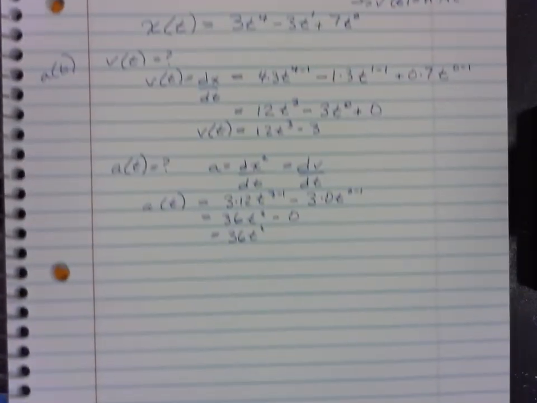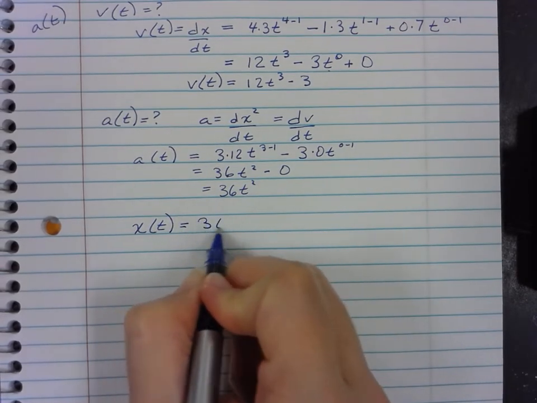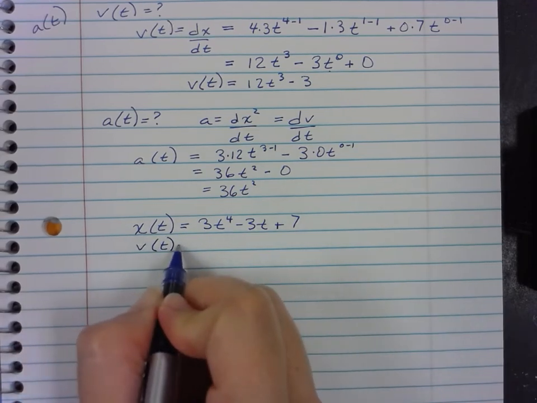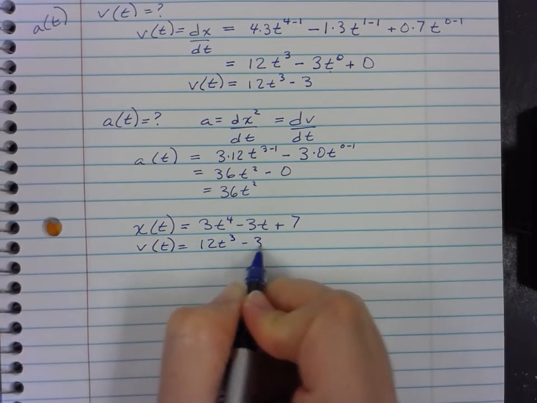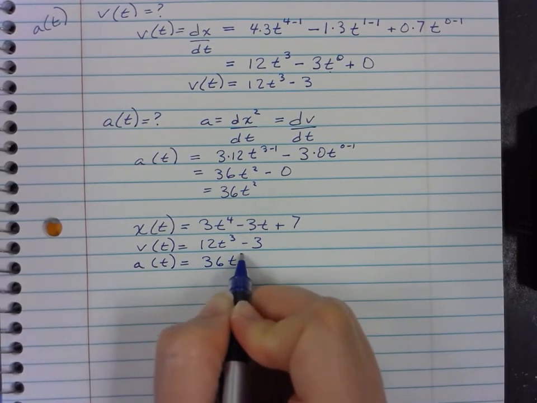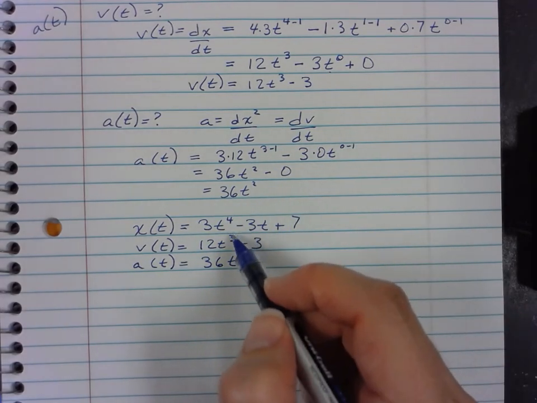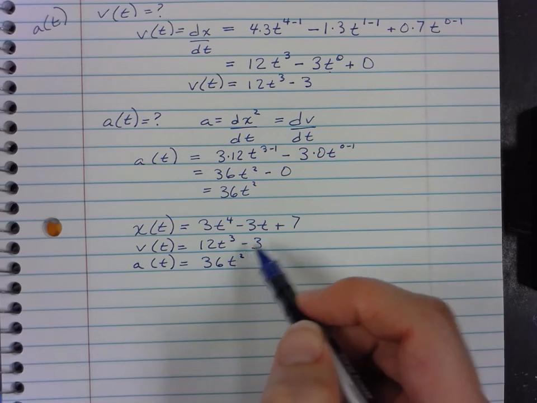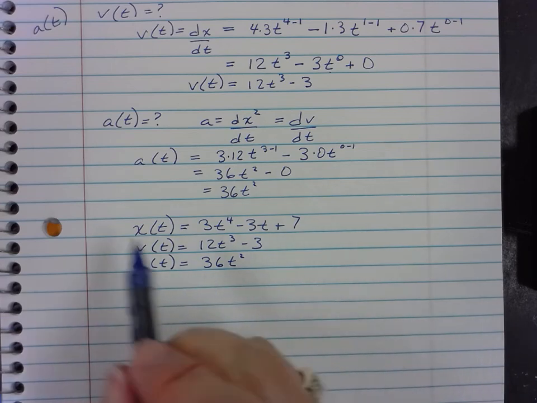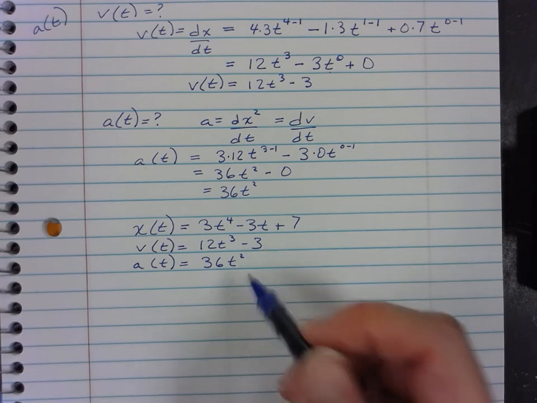So I want to write the three functions together. Our original x of t, 3t to the 4th minus 3t plus 7. V of t, 12t cubed minus 3. And a of t, 36t squared. So notice that the leading or the greatest exponent has decreased by 1 each time. Also, some of the terms drop away, so there are often fewer and fewer terms. And this is a pretty complicated position function, and so also velocity and acceleration.